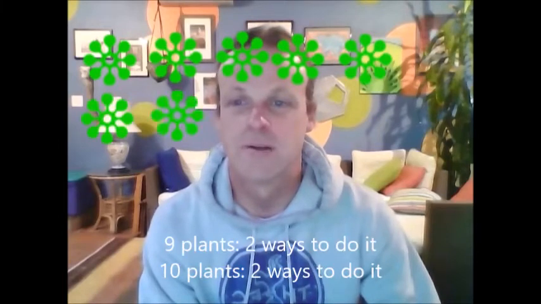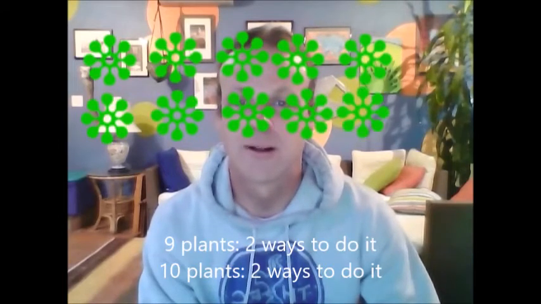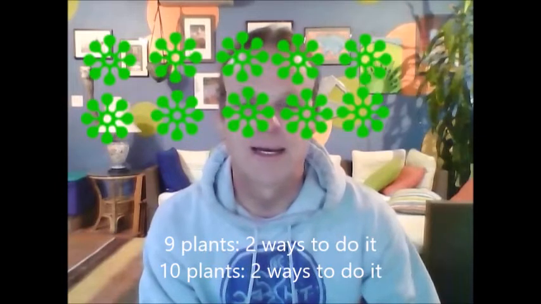Make a nice square out of it. It's a little crooked there, but you can see you can get 3 rows of 3 with 9, which is pretty cool. And with 10, there's another way to do it too, with 2 rows of 5 like this. 1, 2, 3, 4, 5. 1, 2, 3, 4, 5.